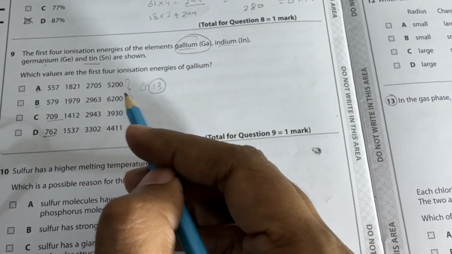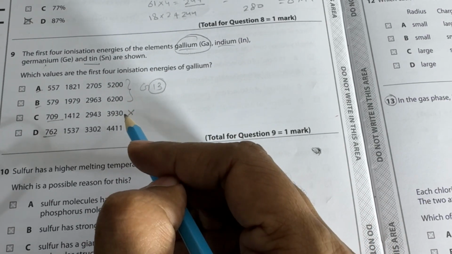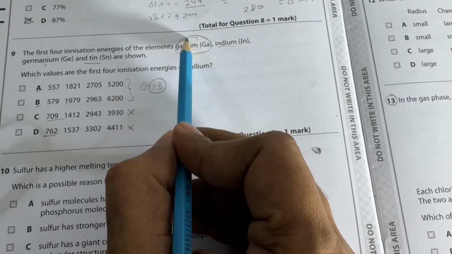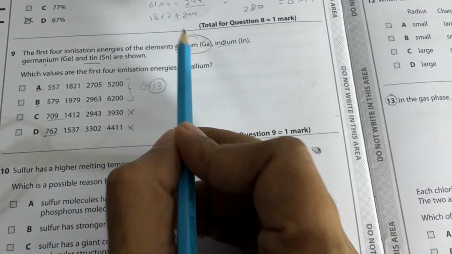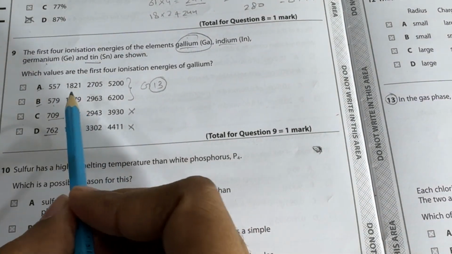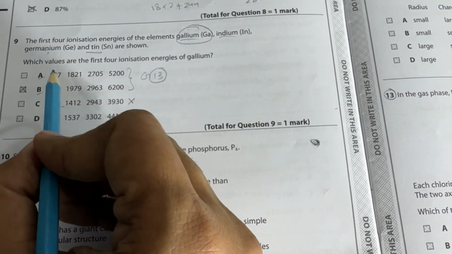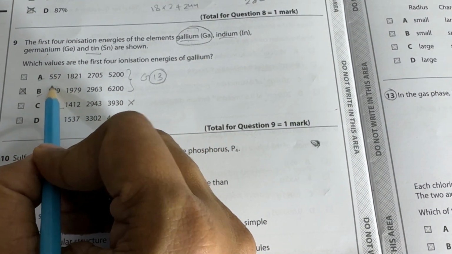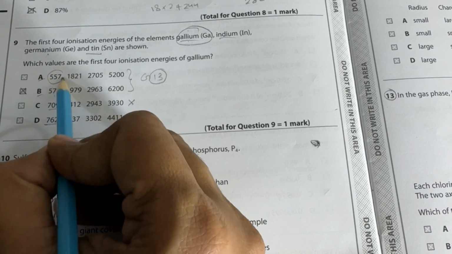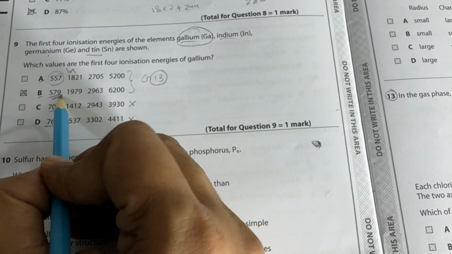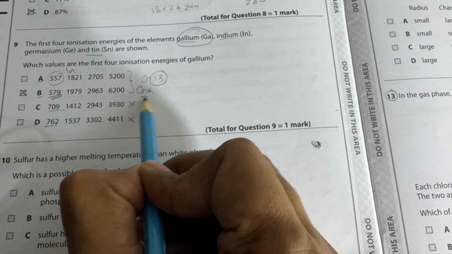So the first ionization energy of indium will be less than gallium. So my answer will be option B, because indium's first ionization energy is less than gallium. So this is indium, and this is definitely gallium. So answer is B.